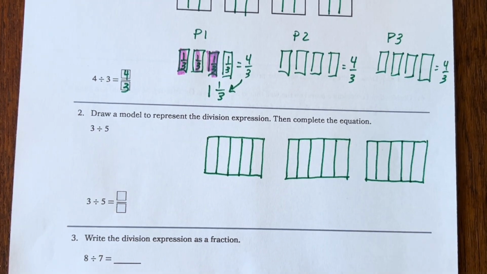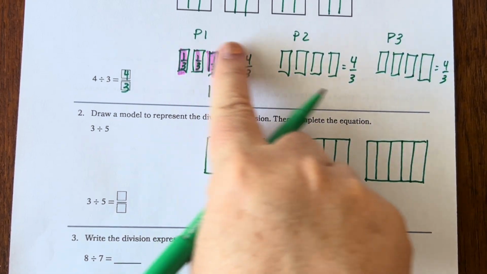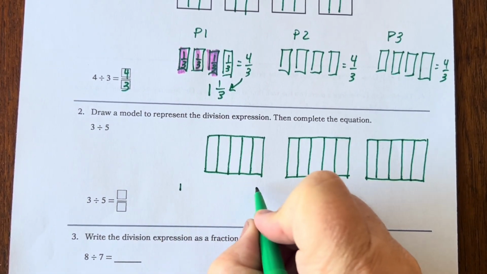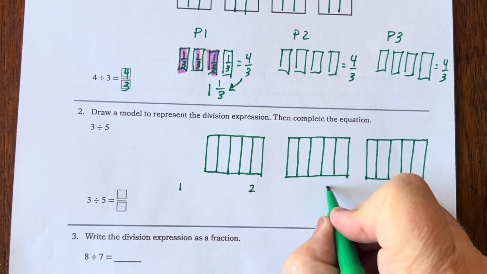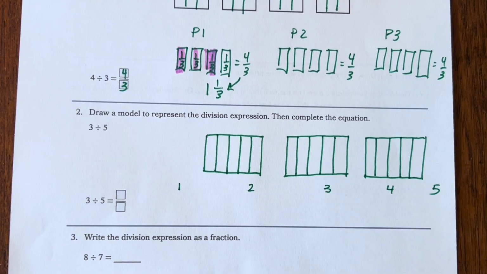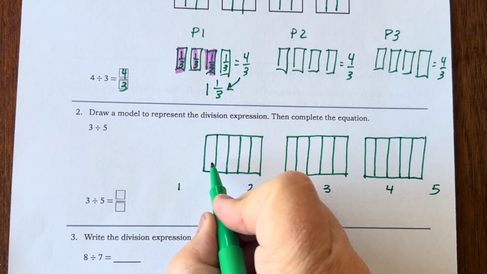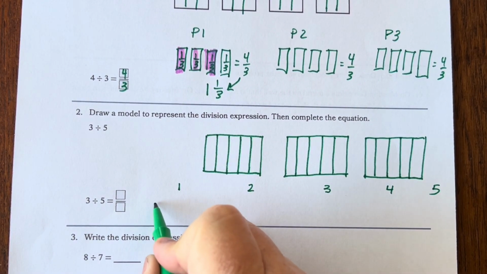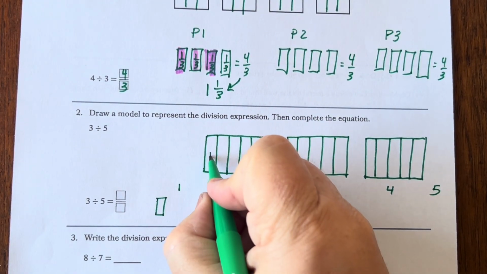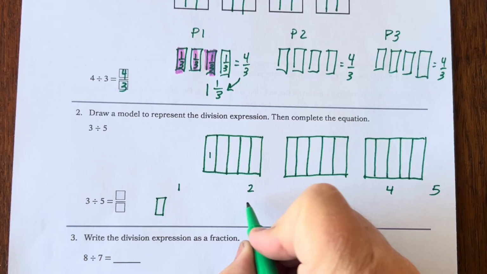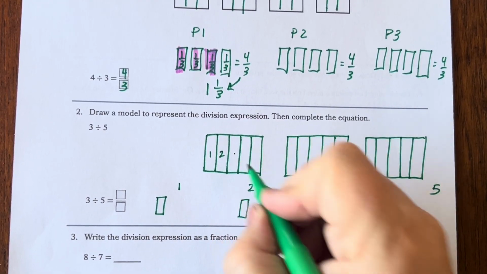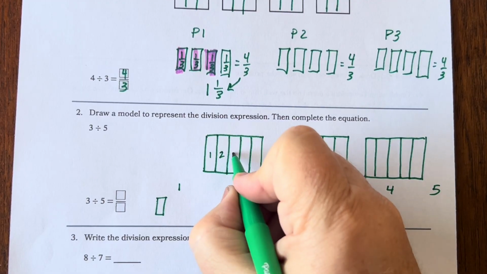So I'm going to kind of come down here in the same way that I did this, like labeled them. I'm going to just kind of do 1, 2, 3, 4, and 5. I didn't really leave much space there. Okay, so let's think about this. This person's going to get this piece. This person, I'll put a 1 here. This person's going to get this piece. Put a 2 there. This person is going to get this piece. We'll put a 3 there.